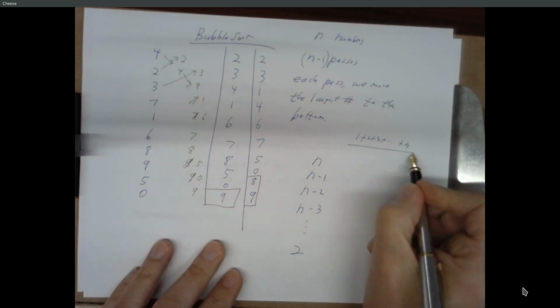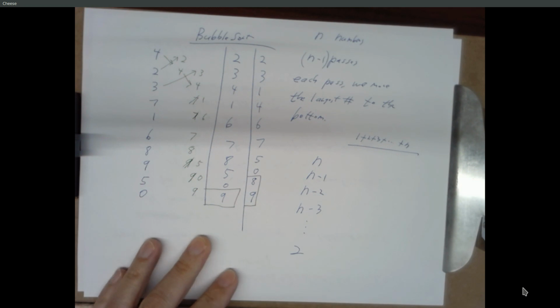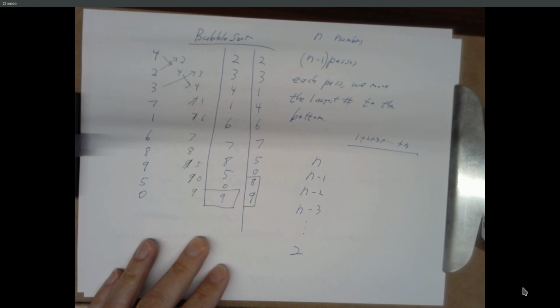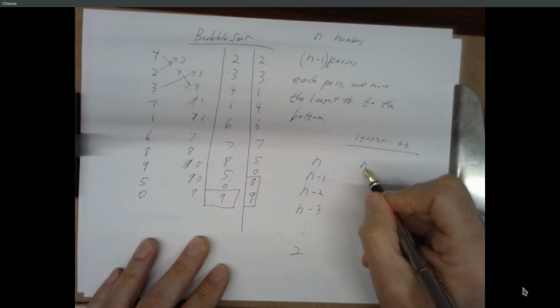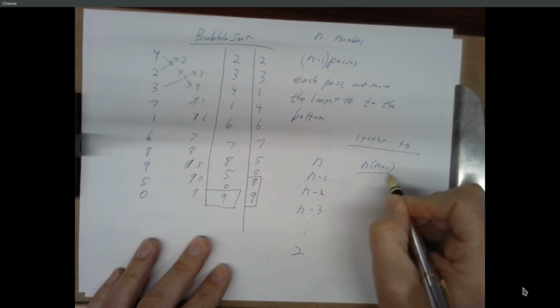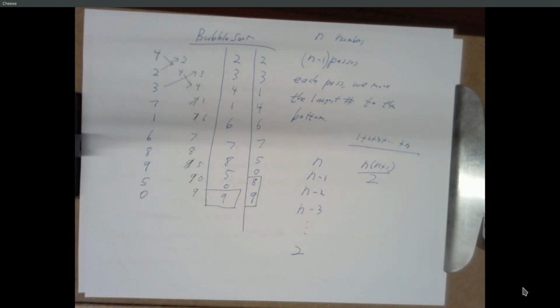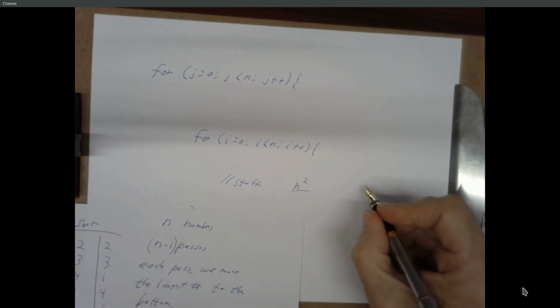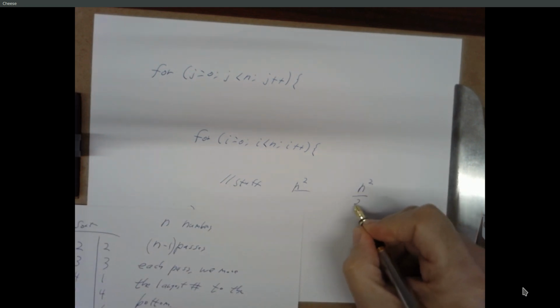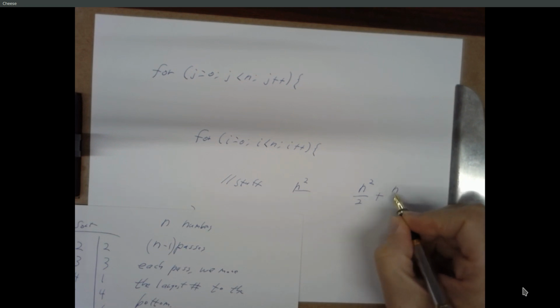So you remember the formula for this sum? Sum of the first n integers? So something like n times n plus 1 over 2. So if we embellish this, instead of doing n squared operations, it's actually going to do n squared over 2 plus n over 2.